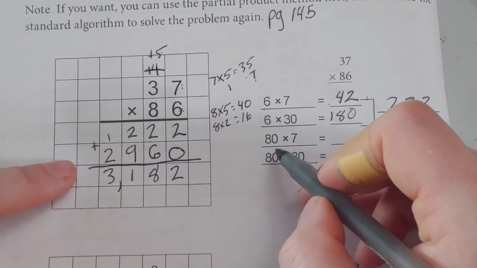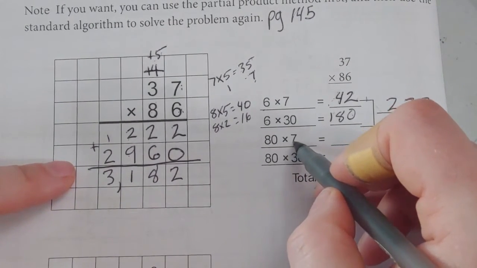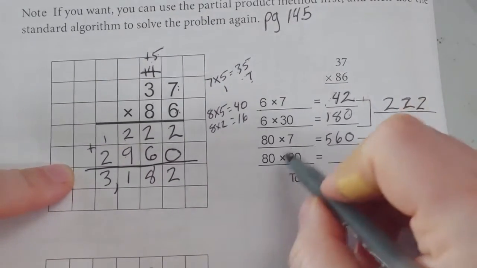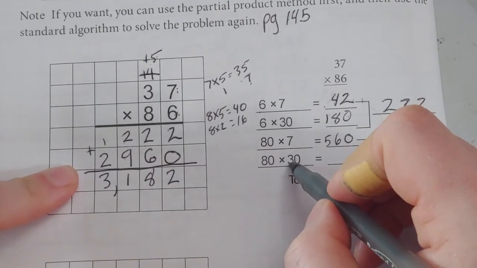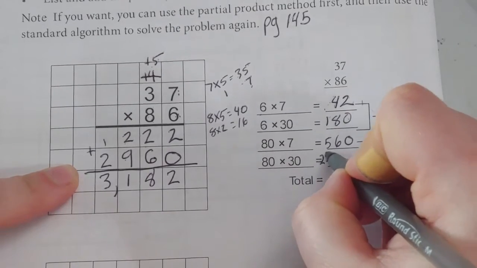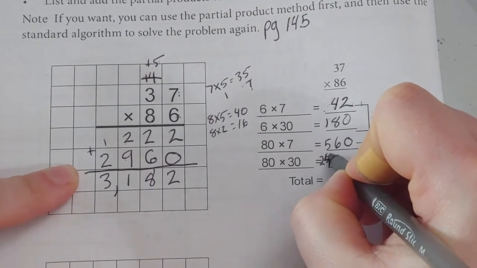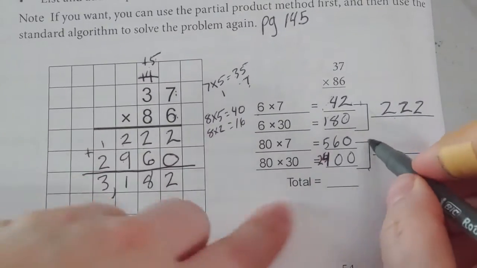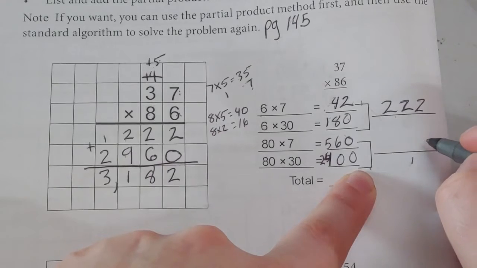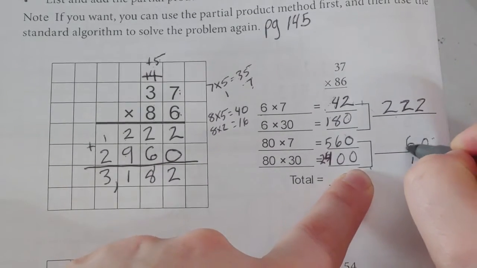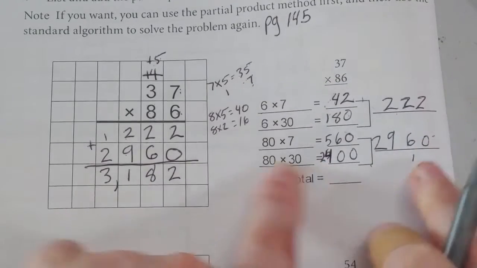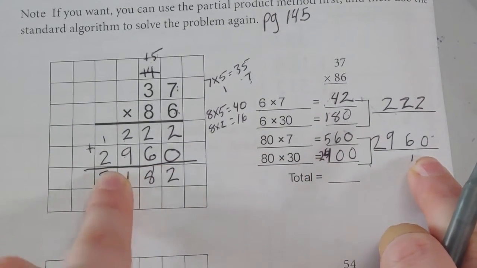Second one was 80 times 7. 8 times 7 was 56. We put the 0 back. Then 8 times 3 was 24. And then if I add these two together, I should get this bottom line. So 0, 6, 9, 2. And I do. So I know I got the bottom part correct as well.